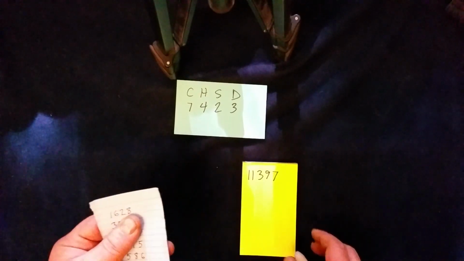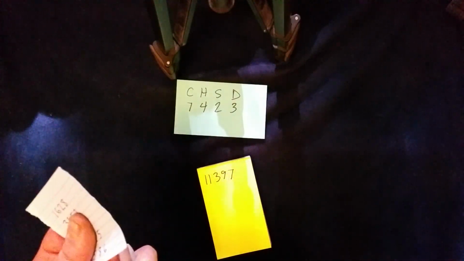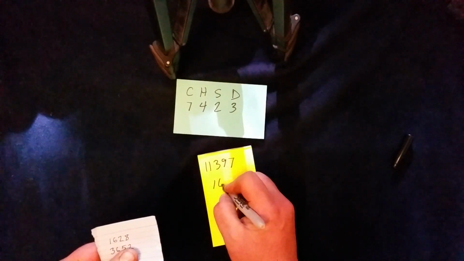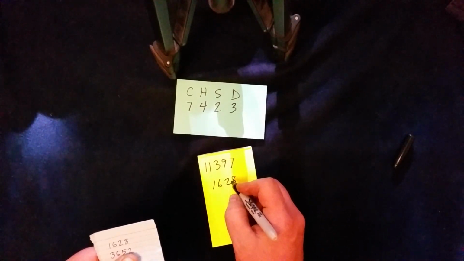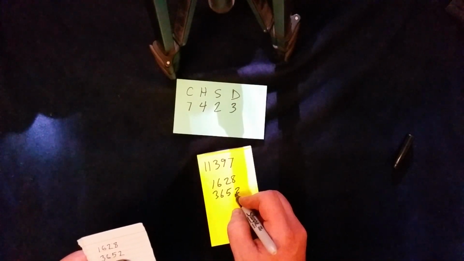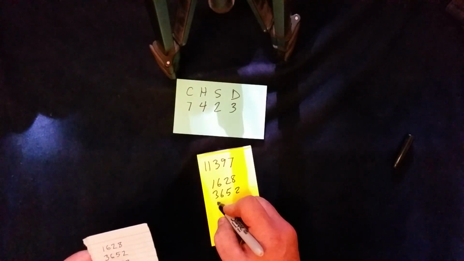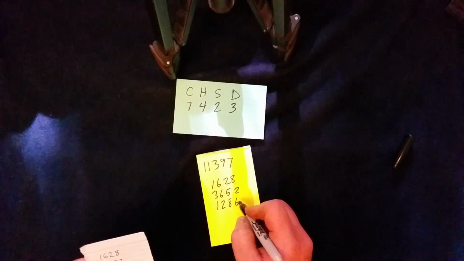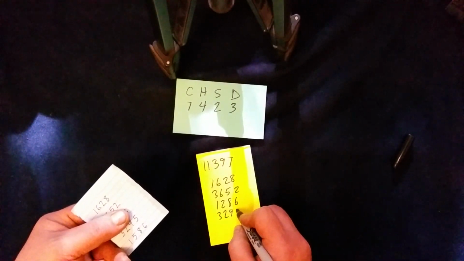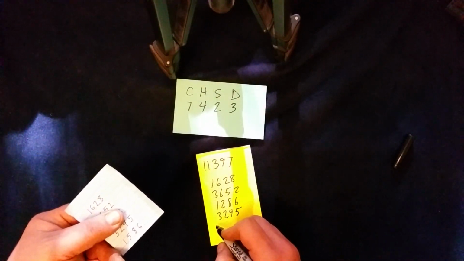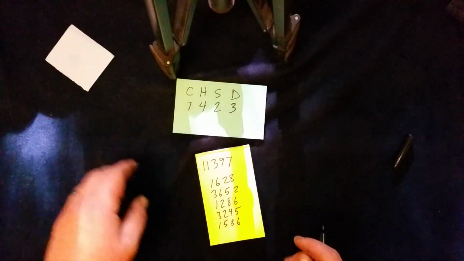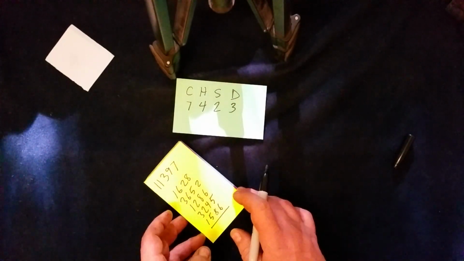Now you're going to bring out the 5 4-digit numbers, and you're going to have the spectator write the numbers down. So we have 1, 6, 2, 8, 3, 6, 5, 2, and 1, 2, 8, 6. And lastly, we have 3, 2, 4, 5, and 1, 5, 8, 6. Okay, and then what we're going to do is have the spectator simply add up all those numbers very carefully.